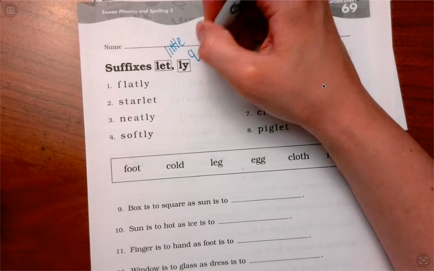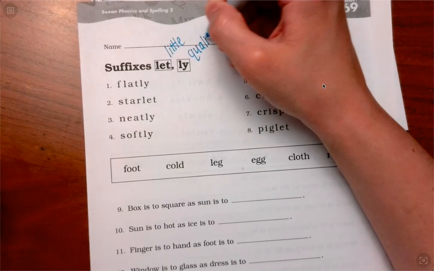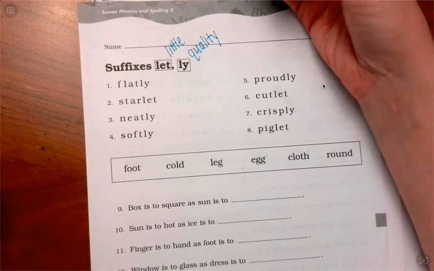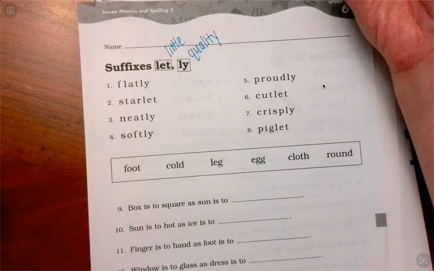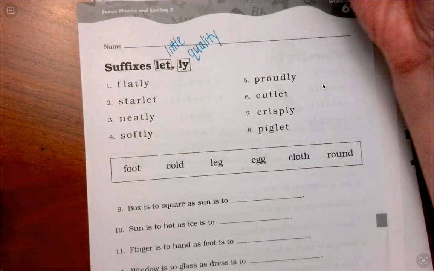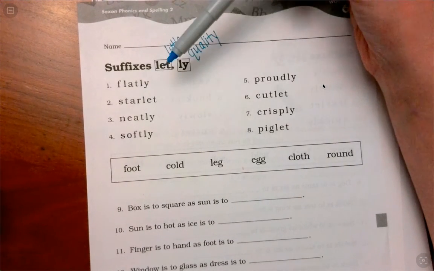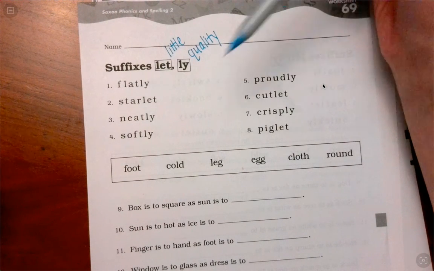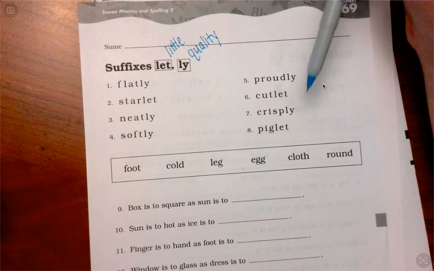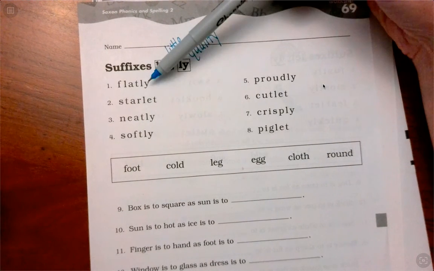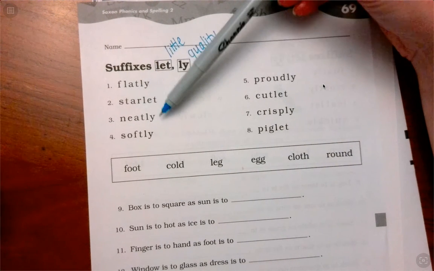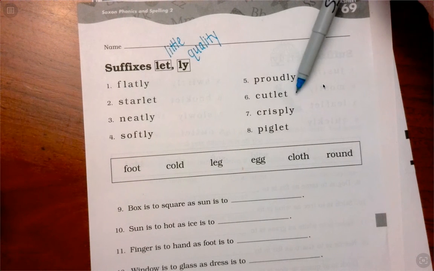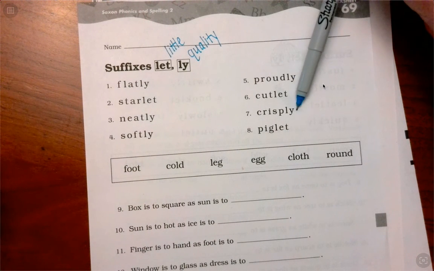And then ly, if something has ly at the end, it just means it has that quality. So I'm gonna write quality. Okay, so you'll see like if you said happily, someone did something in a happy way. Or like this one, it could be like a piglet. It's like a little pig, right? All right, so I'm gonna go ahead and say these and then go ahead and say them with me. Flatly, starlet, neatly, softly, proudly, cutlet, crisply, piglet.